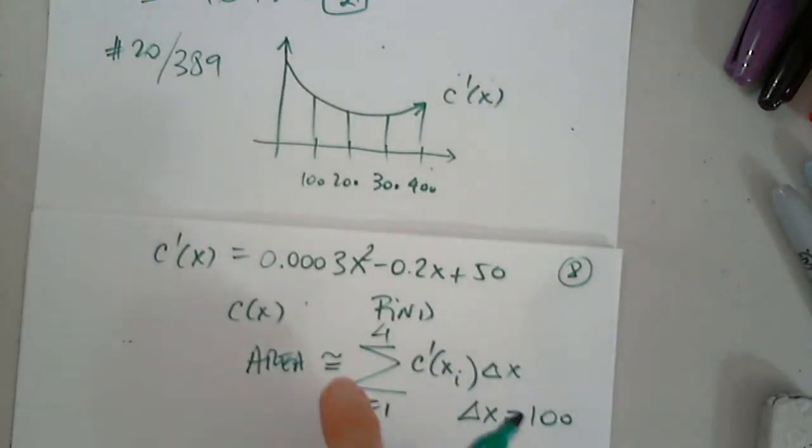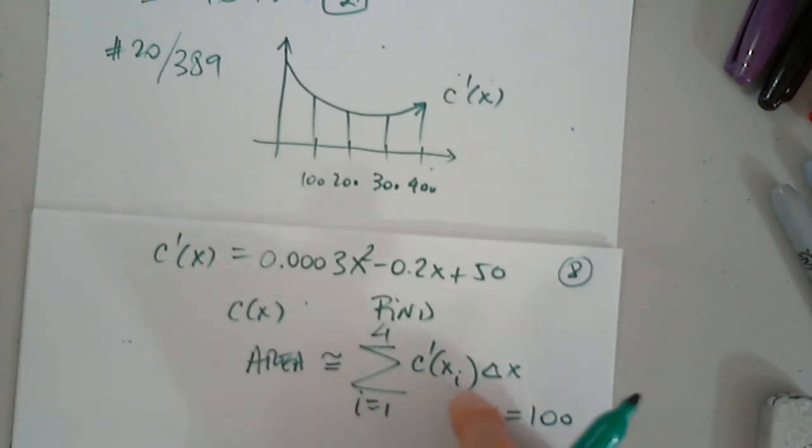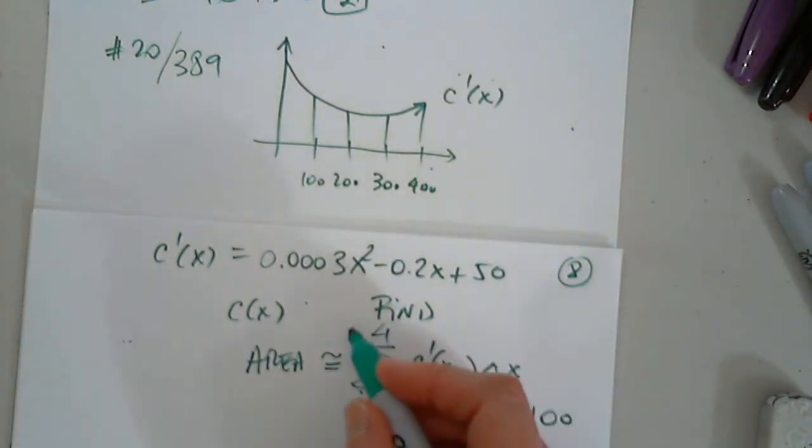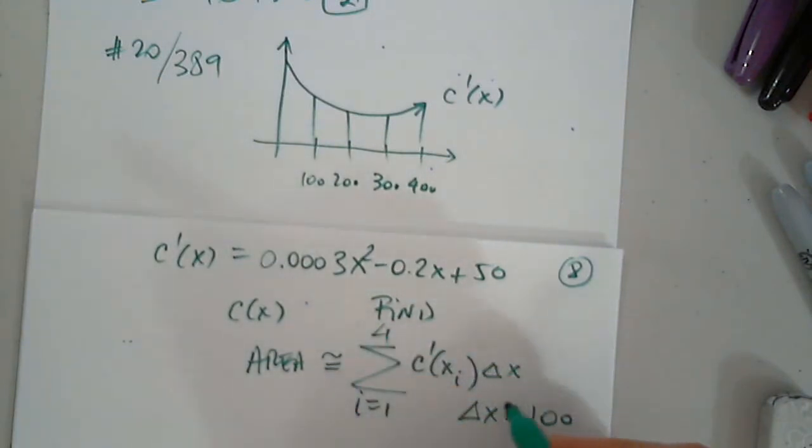The limit is missing. Since there is no limit here to make these subintervals go to infinity, obviously this result will be an approximation. They're not telling us whether to use the leftmost point, rightmost point, or midpoint. You choose. Sometimes they specify, sometimes they don't.